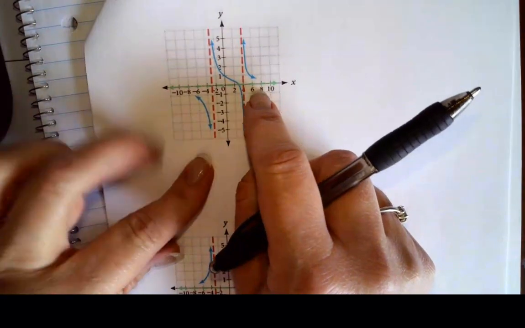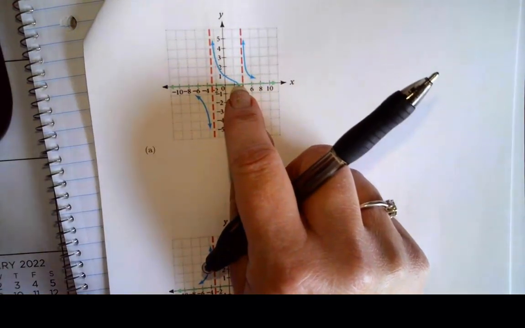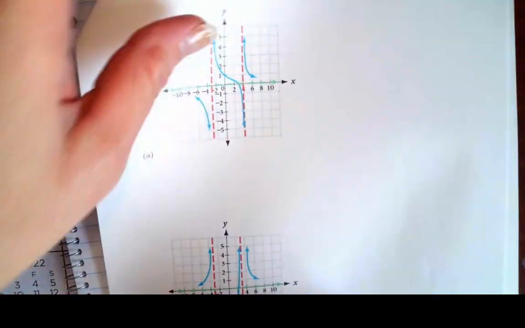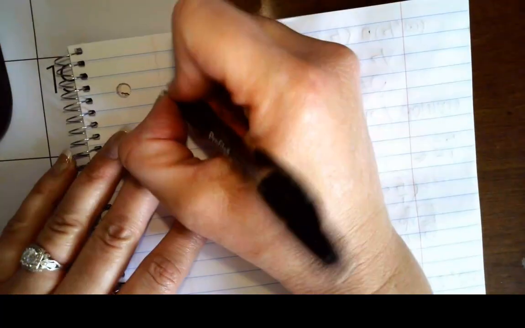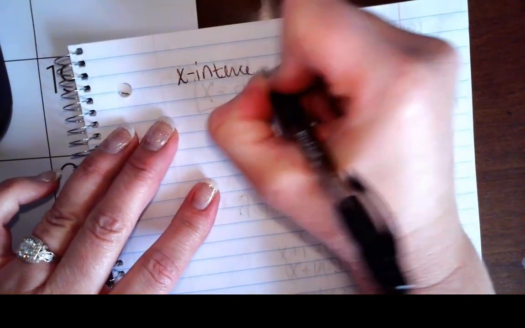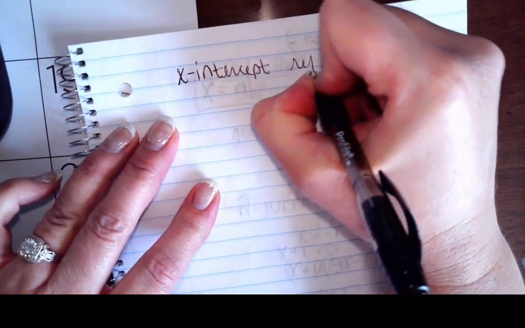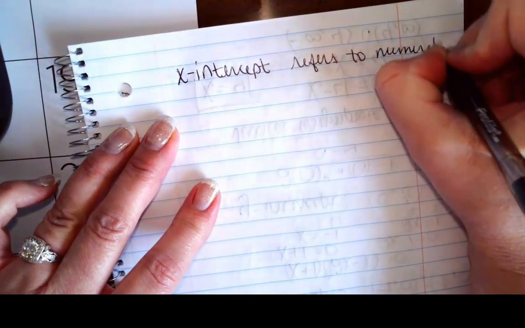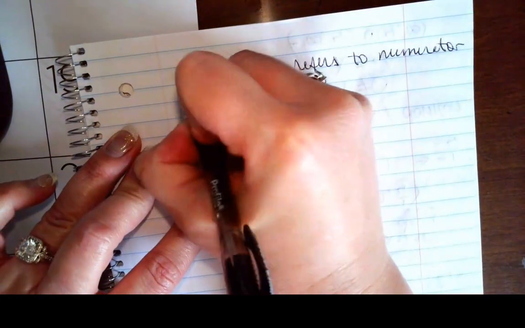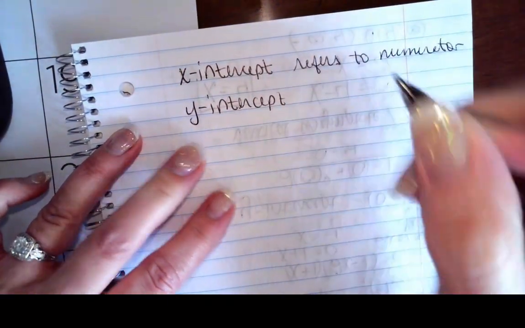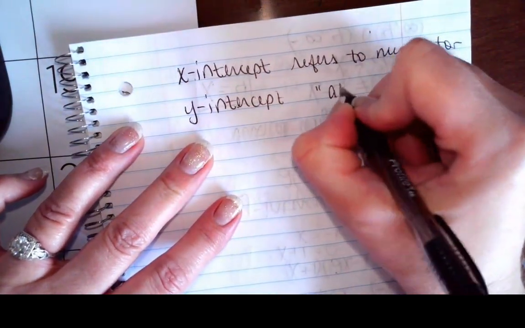So one of the first things I notice is that I've got an x-intercept at positive 3. Okay, so my x-intercept is going to be in the numerator. So x-intercept refers to numerator. Your y-intercept is going to be what we find last. It's going to be your a.